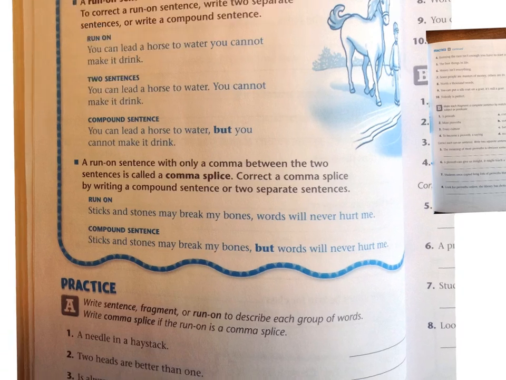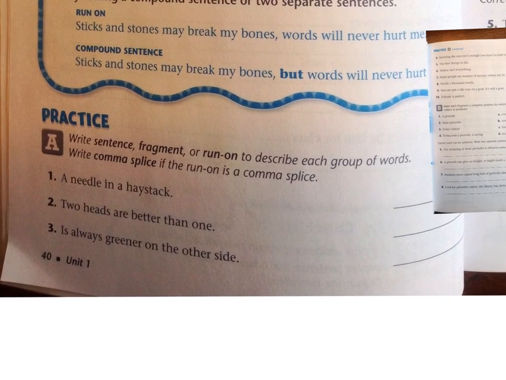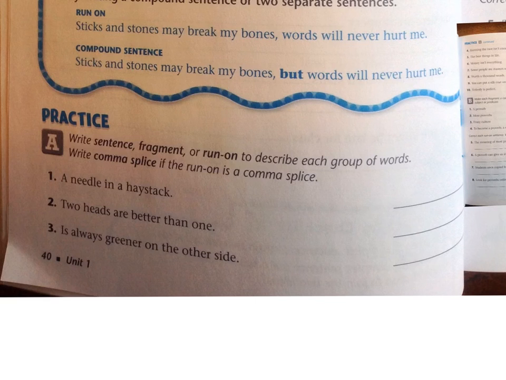All right, let's go to the practice. For the practice, it says write sentence, fragment, or run-on to describe each group of words. Write comma splice if the run-on is a comma splice. So the first one says, "A needle in a haystack." That is actually a fragment because you do not have the subject. Fragment.